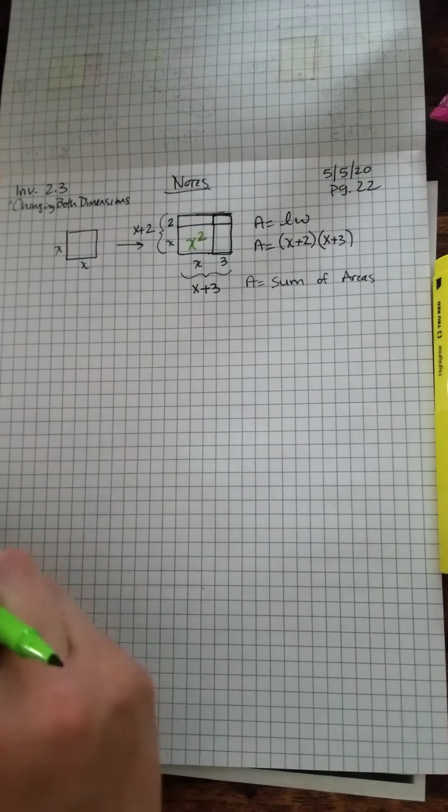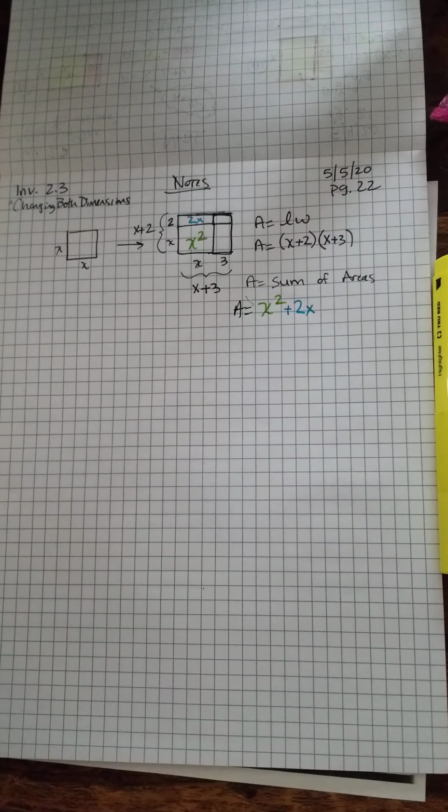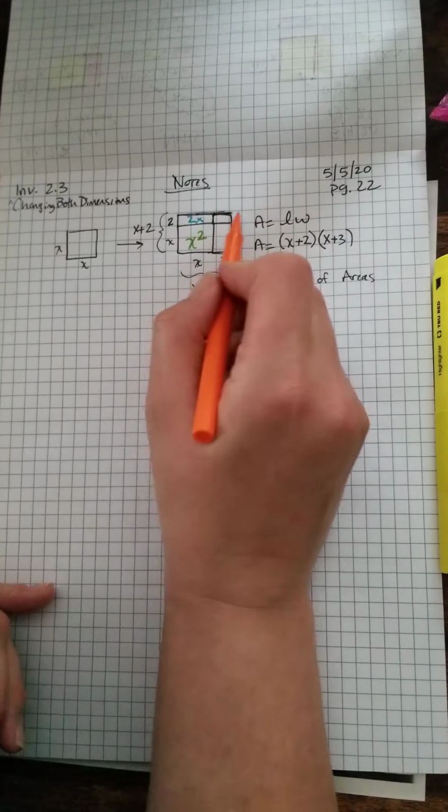So plus 2x. I have an area up here, which is 2 times 3, so 2 times 3 is equal to 6. I'm going to put that at the end.